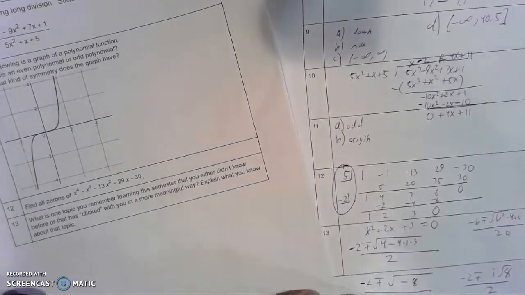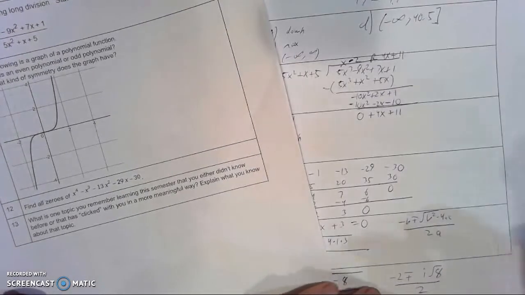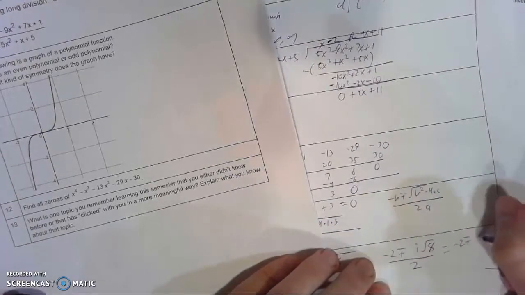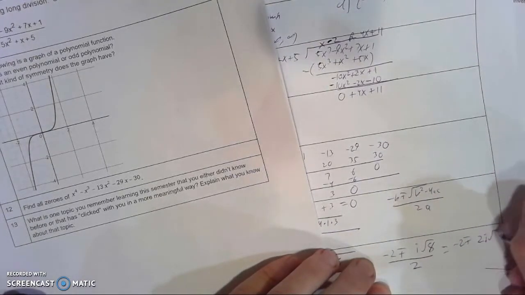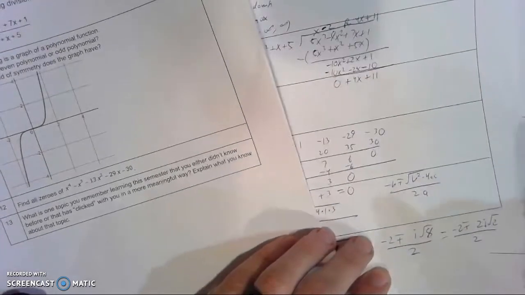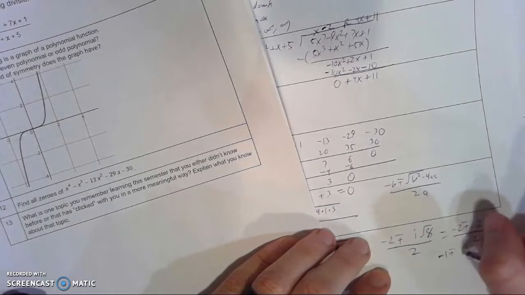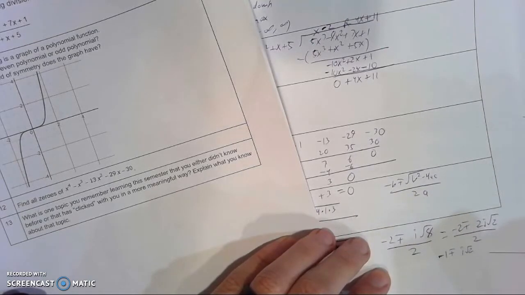That's -2 plus or minus i root 8 all over 2. But i root 8 is 2i root 2. So this is -2 plus or minus 2i root 2 over 2. And if you divide both of those by 2, you get -1 plus or minus i root 2. There's our other two roots.